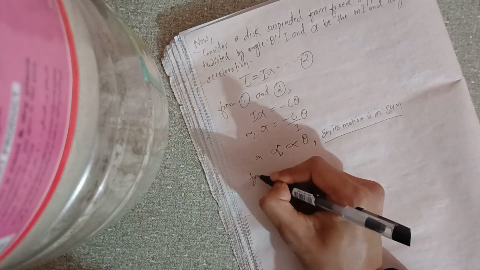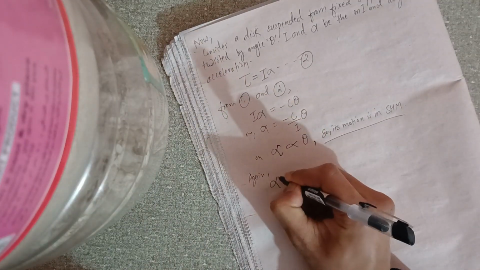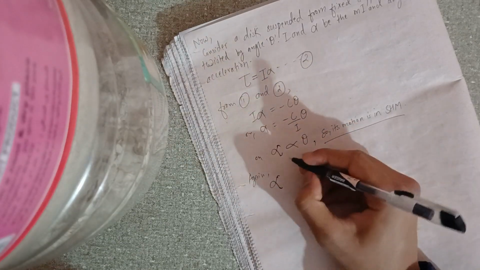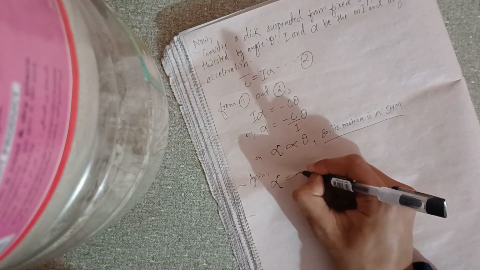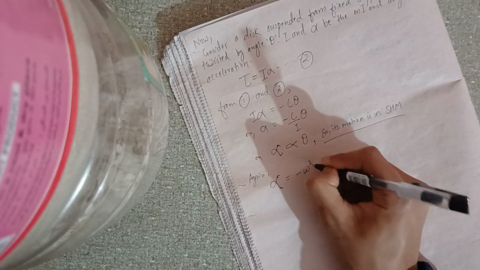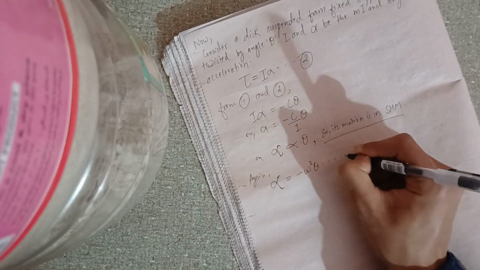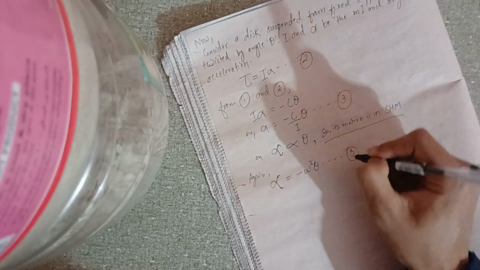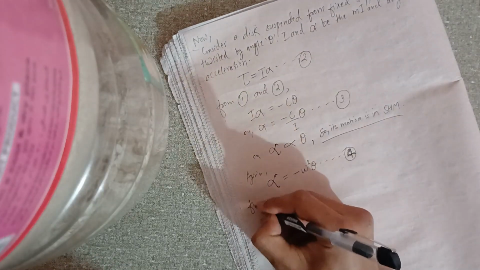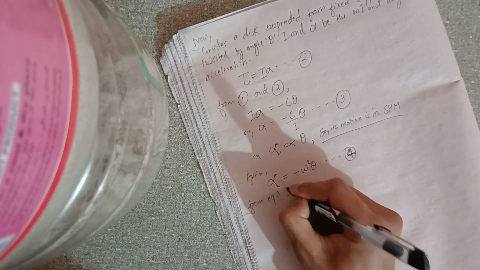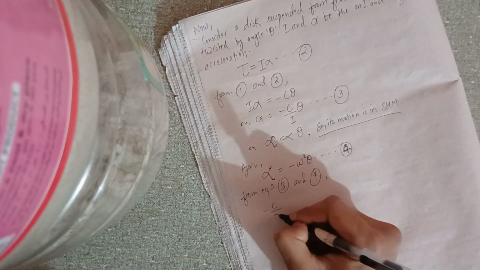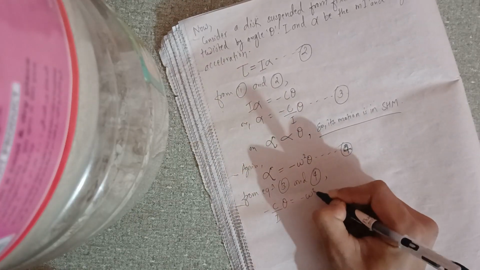Again, now we know that for time period, alpha will be equal to minus omega square theta, where y is replaced by theta. This will be equation 3, and the earlier one is equation 4. Again, from equations 3 and 4, what can we conclude is minus c by I theta equal to minus omega square theta.